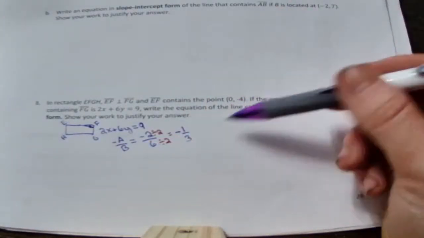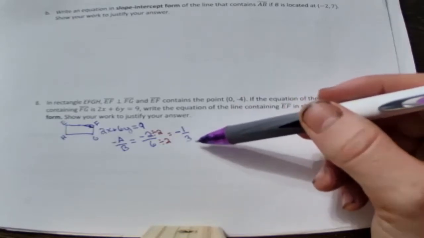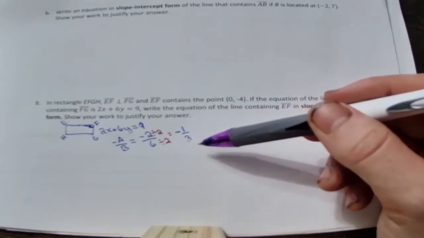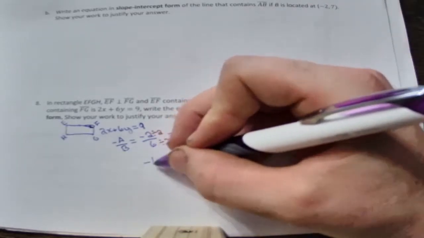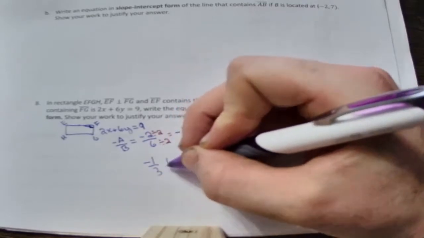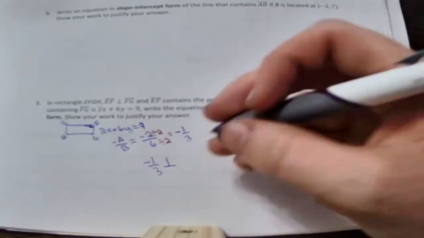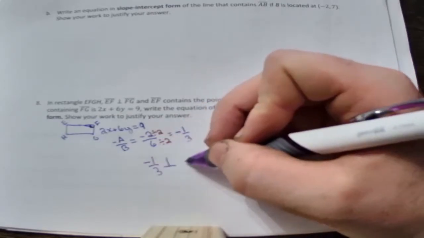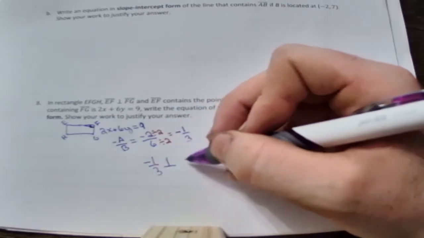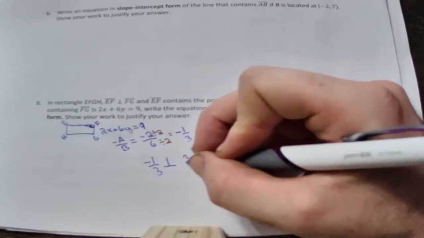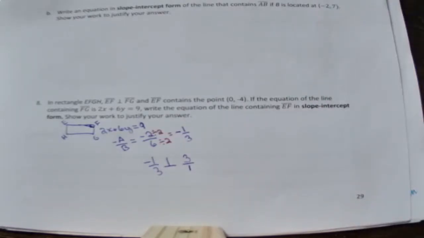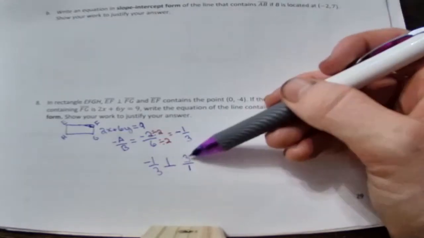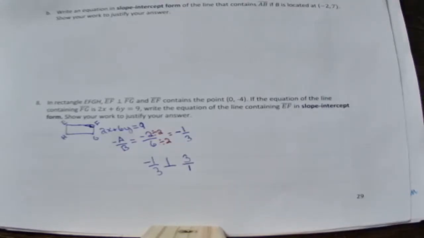When I write my equation, that's not the slope I want to use. The slope I'm going to want to use is the perpendicular slope to it. So if this slope is -1/3, the perpendicular slope would be equal to, we do opposite, so we change the sign, so it's now positive, and we flip it, so we would have 3 over 1, which is just 3, because anything over 1 is the number up top. So that is the number I'm going to use when I do this equation.